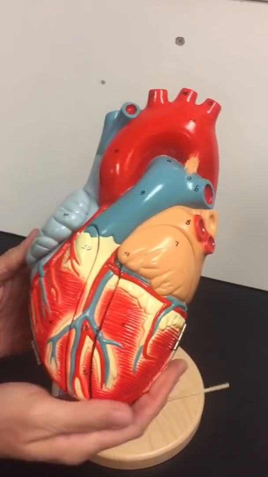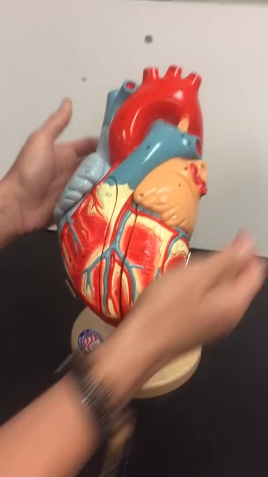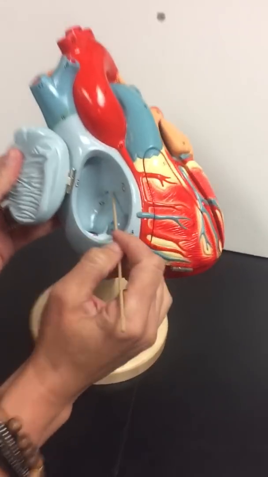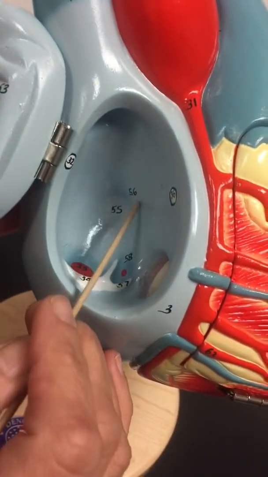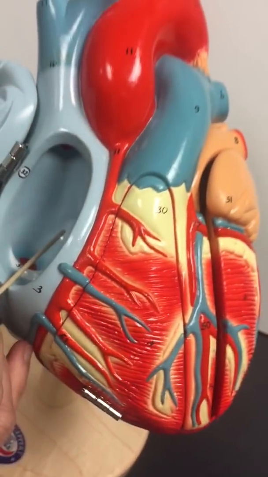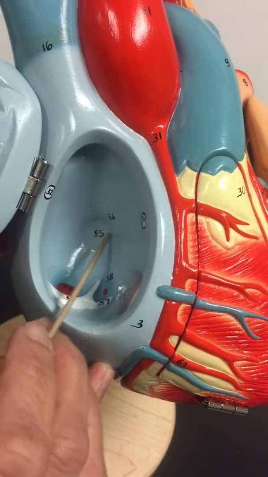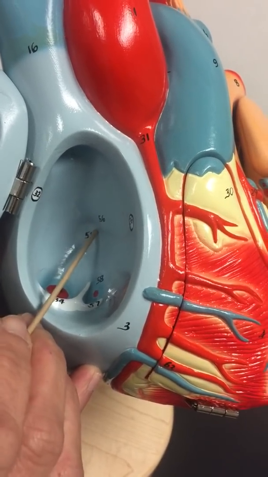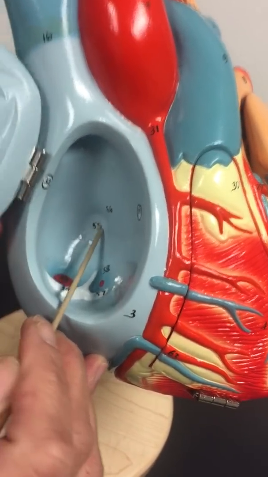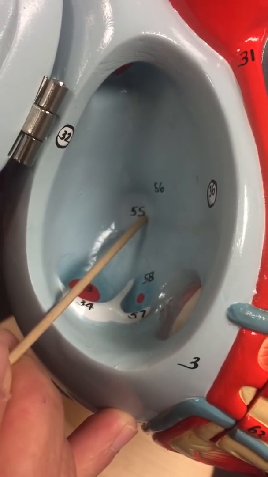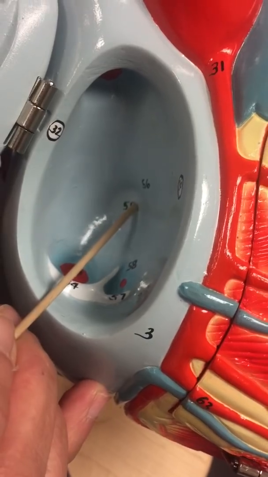So here, this would be like the apex of the heart. Behind right here is the base. Here, between the interatrial septum, like around this region, right around here, that's what that's supposed to represent: the fossa ovalis. That little depression is supposed to be the fossa ovalis, which is a remnant of something in the fetal heart known as the fetal foramen ovale.